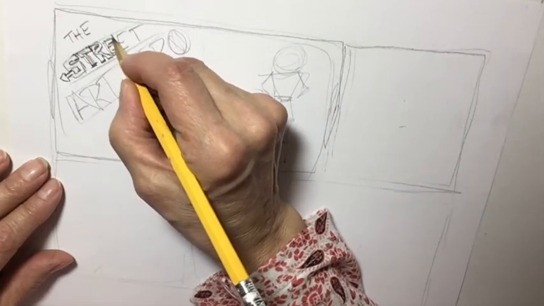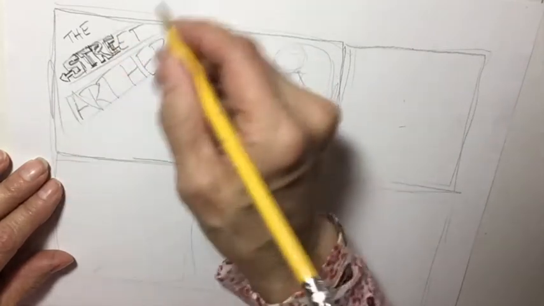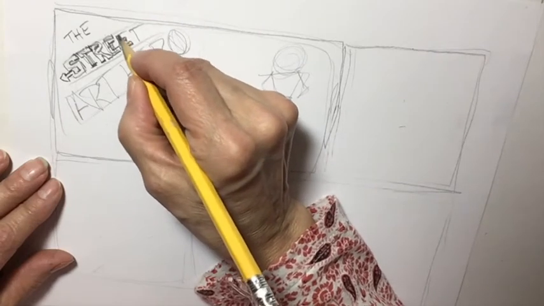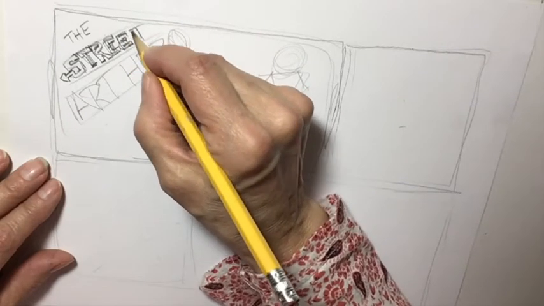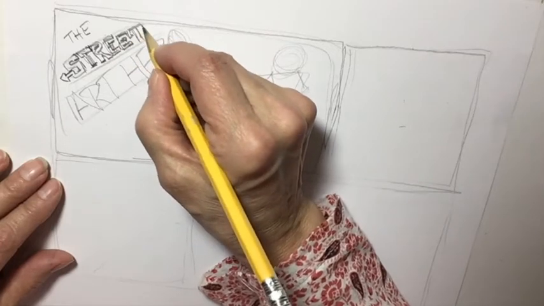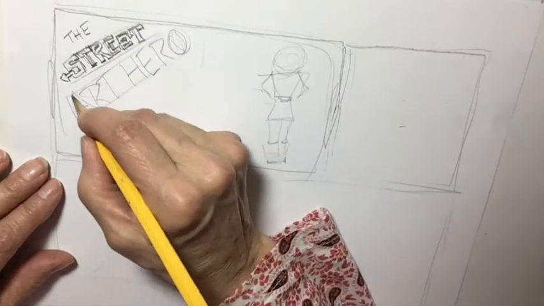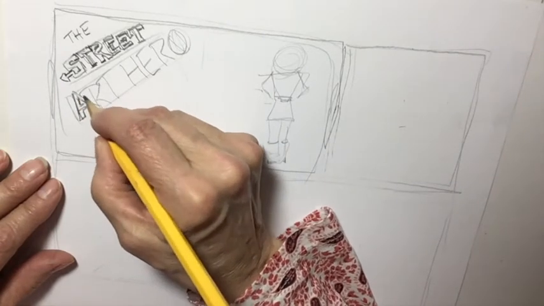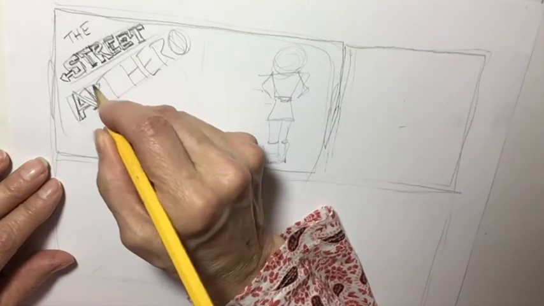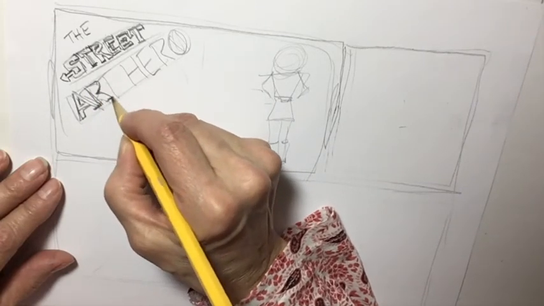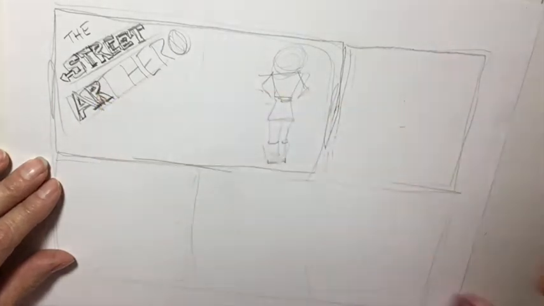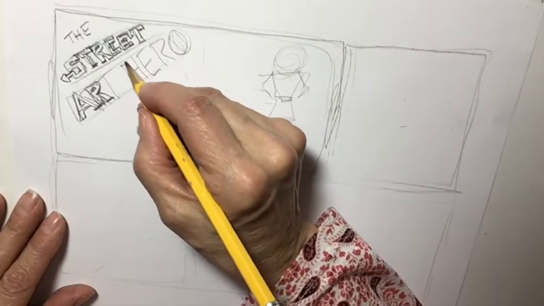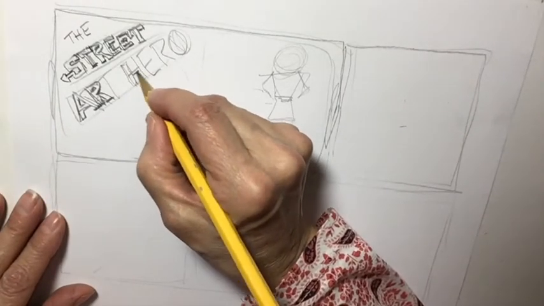I would probably erase and start shifting this over because I've got that pretty squished. But again, this is your concept. You're going to really work it out later. So you're kind of trying things here. And while I'm drawing, I just start visualizing it. You can look at type first. You can just start blocking in and seeing how things fit.